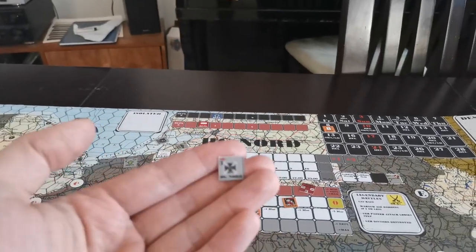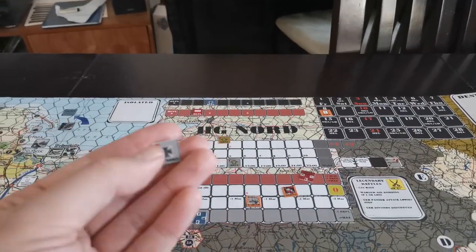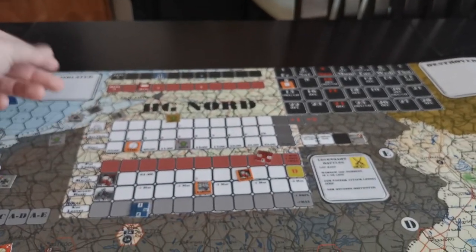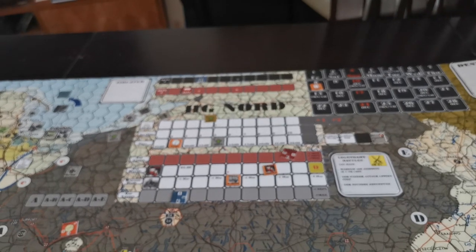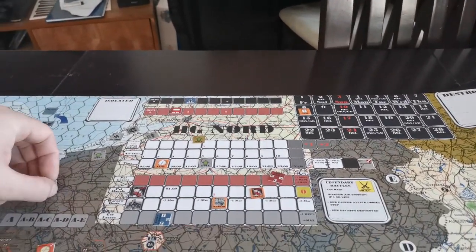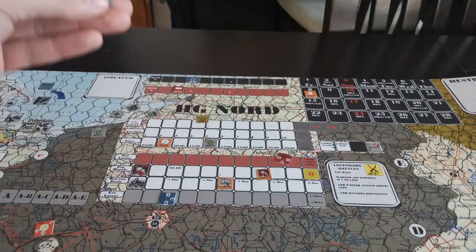If we pulled the Heeresgruppe Nord activation, 10th Army should be activated by Heeresgruppe Süd, but there it is.